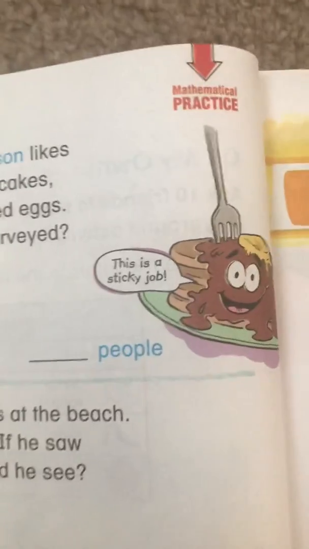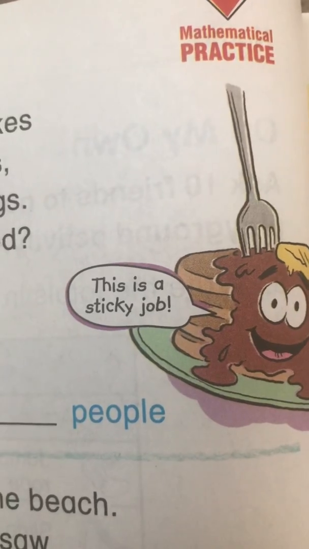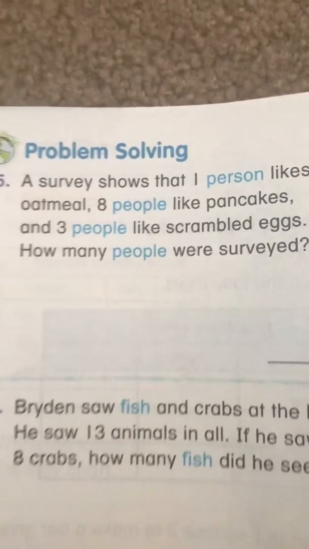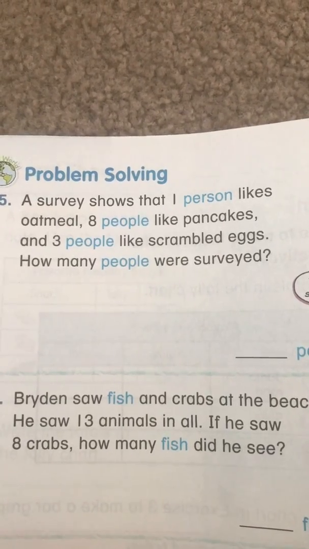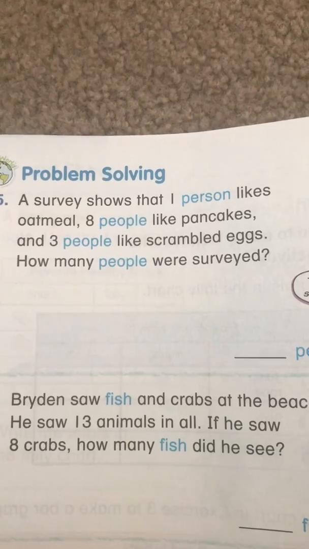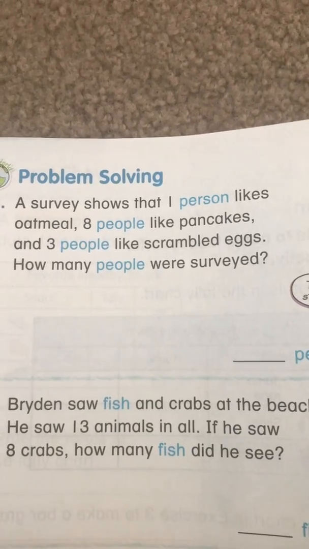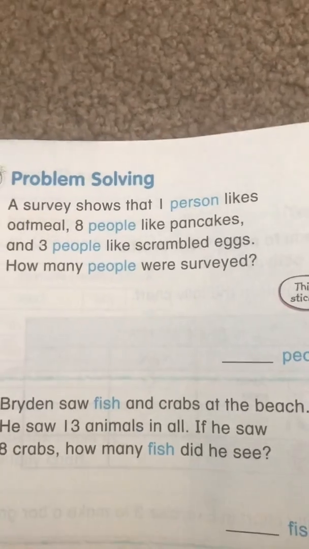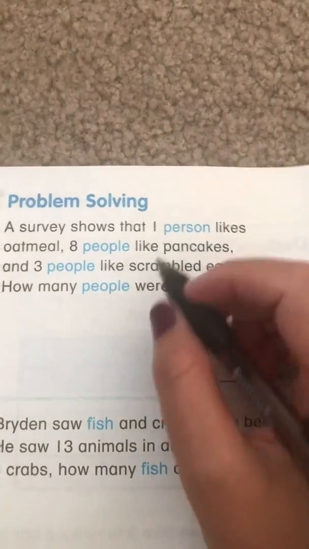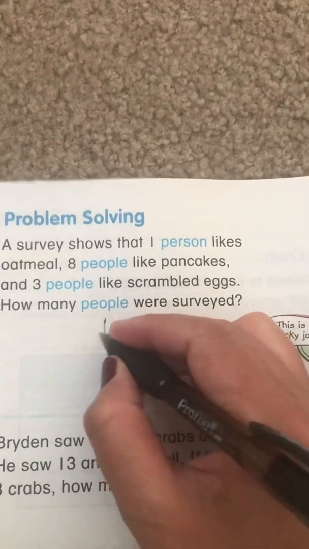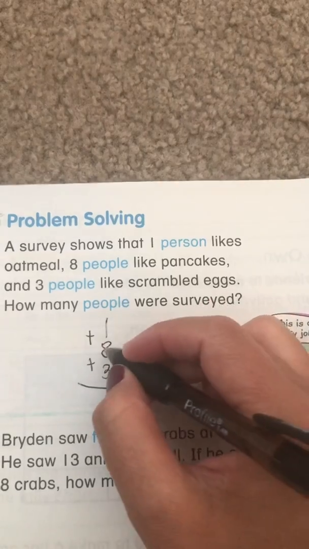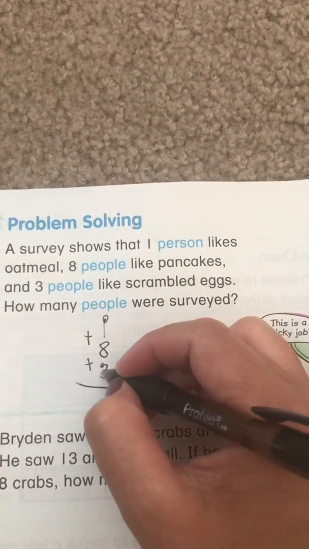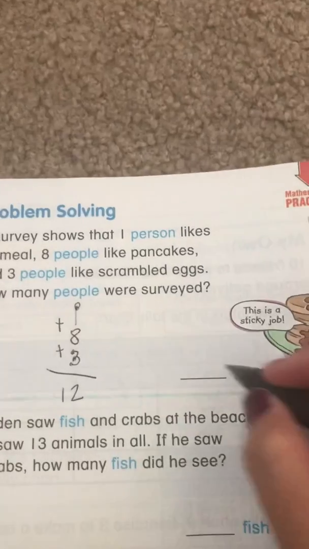Okay, so now we're on this page 538, and the pancake says, this is a sticky job. So let's look at number 5. Ready? A survey shows that 1 person likes oatmeal, 8 people like pancakes, and 3 people like scrambled eggs. How many people were surveyed? So how many in all were surveyed? So we're going to be adding the 3 numbers. So 1 plus 8 plus 3, 8, 9, 10, 11, 12. So how many in all? 12.